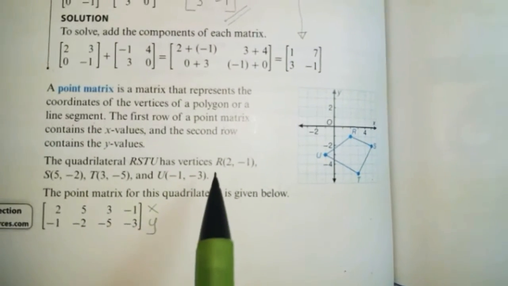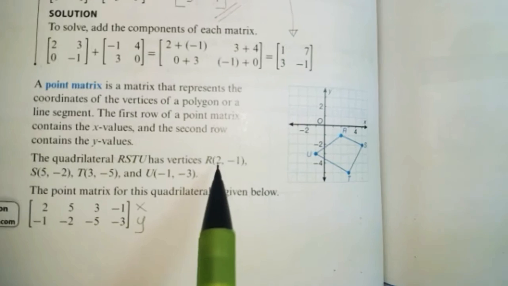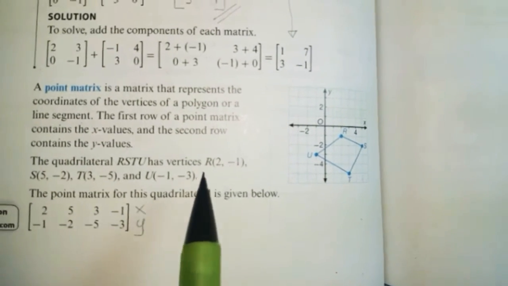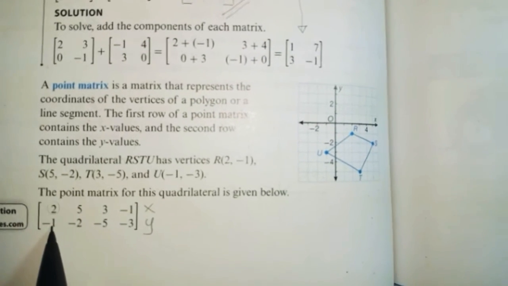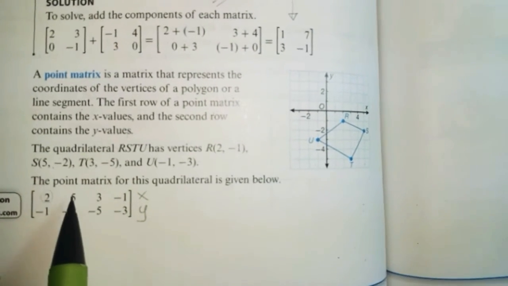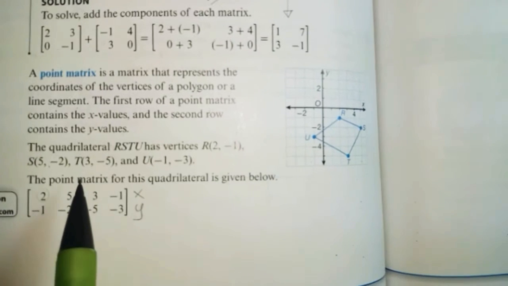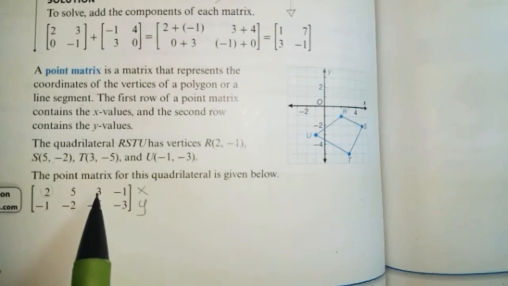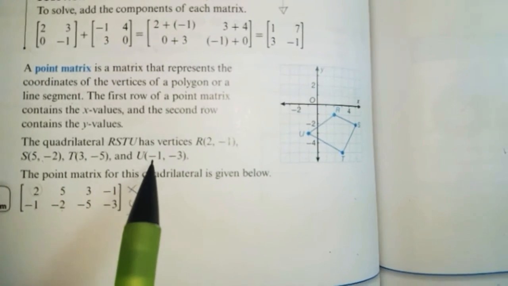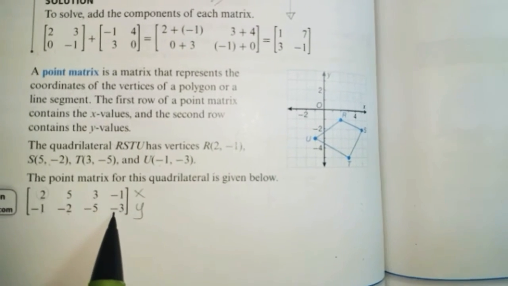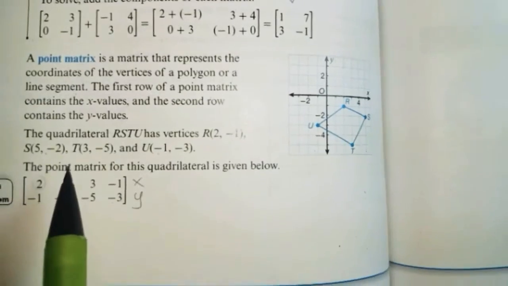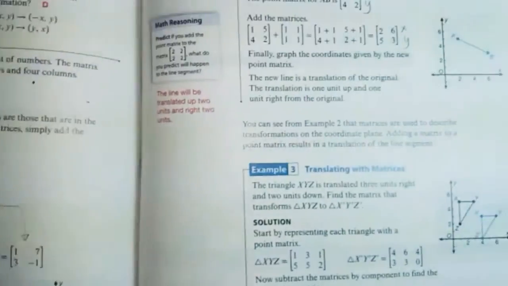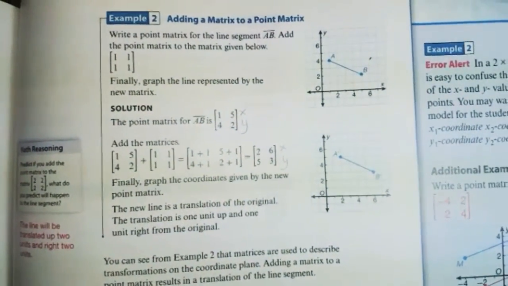For example, the vertex R has the coordinates 2, negative 1. So we're going to place x on the top, 2, negative 1. 5, negative 2. 3, negative 5. Negative 1, negative 3. This is what we call a point matrix. Having said that, let's see example number 2.